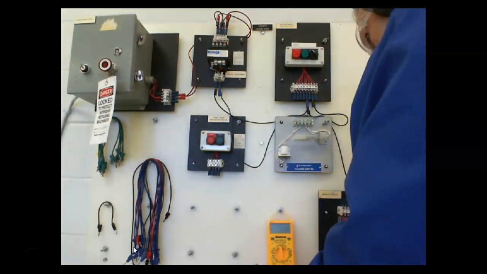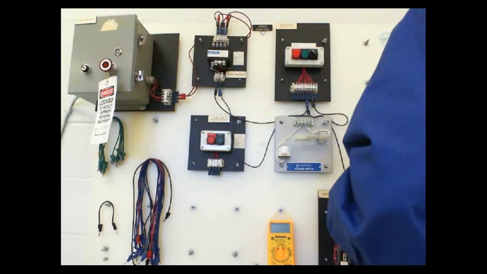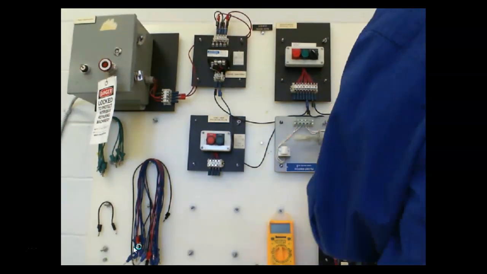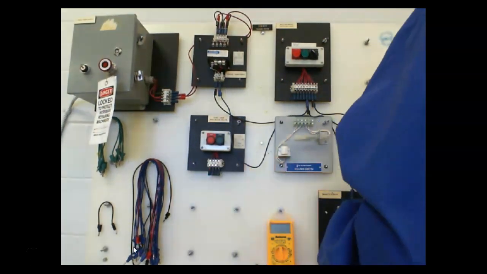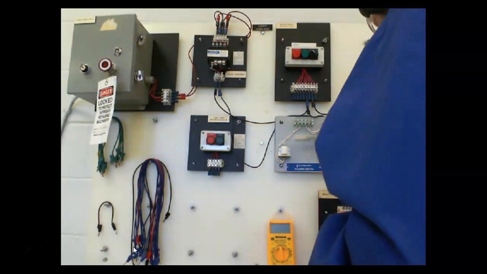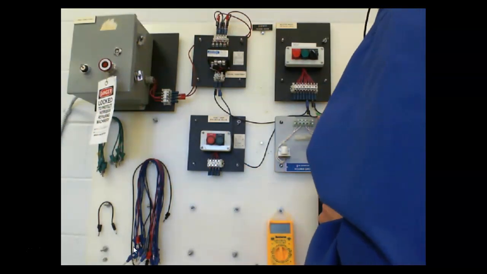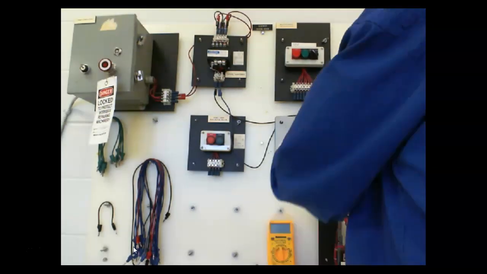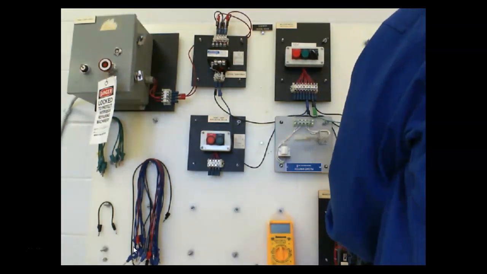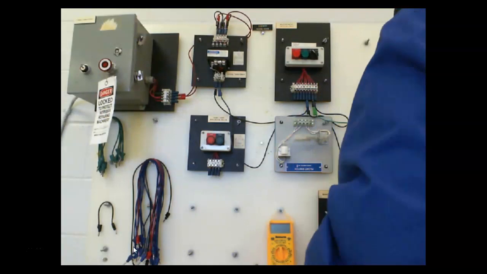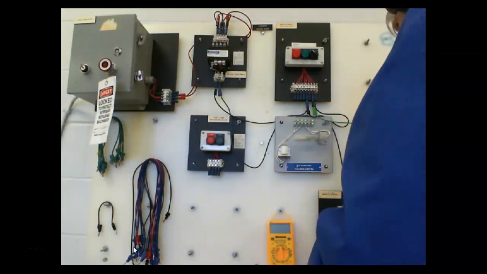And then it should go to 9 on my control relay. Okay, that's the L2 side.